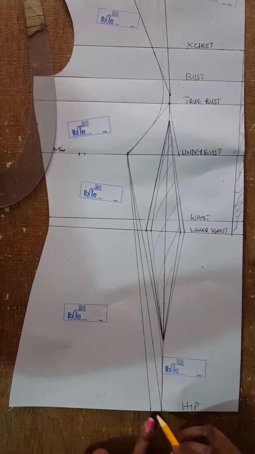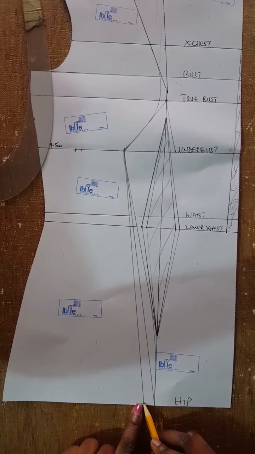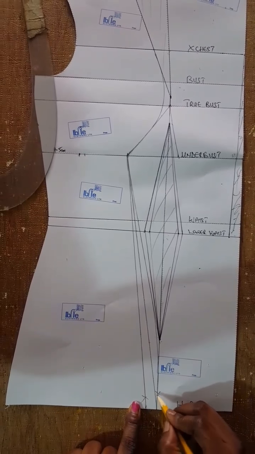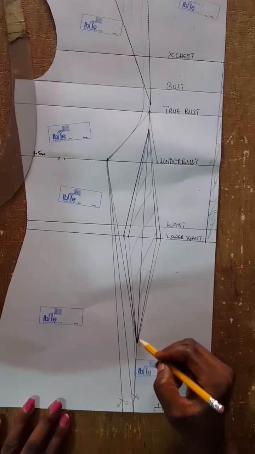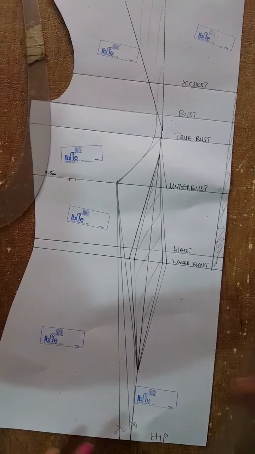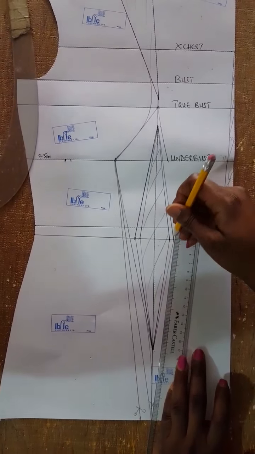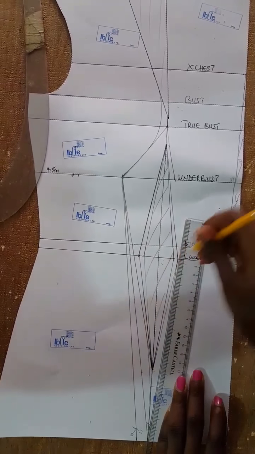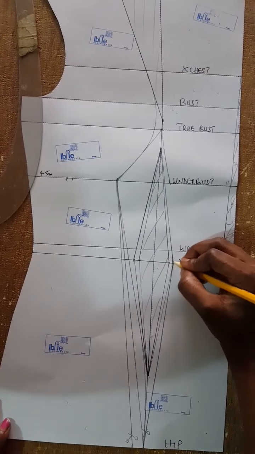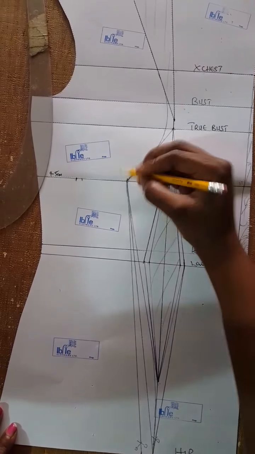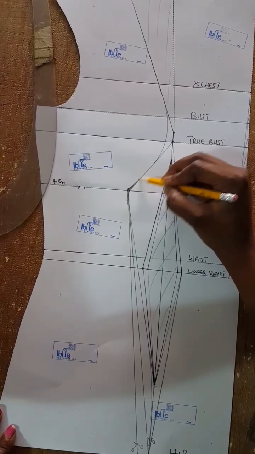So you just take it down here like so, and this will be your cut line. Your cut line. Then you cut out these darts. Also, you can blend this dart down since we are coming down like so. Make sure you blend. It shouldn't be pointing. And here you draw our curve properly.